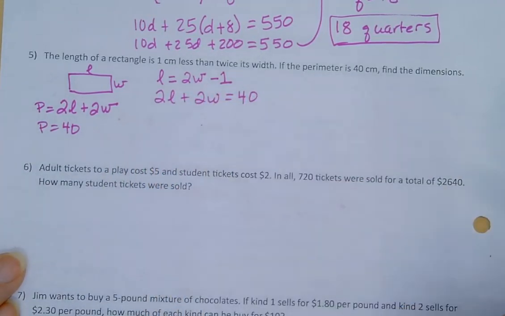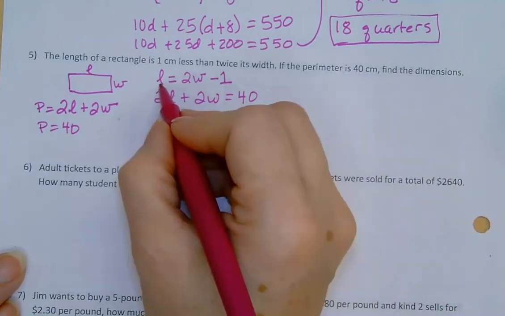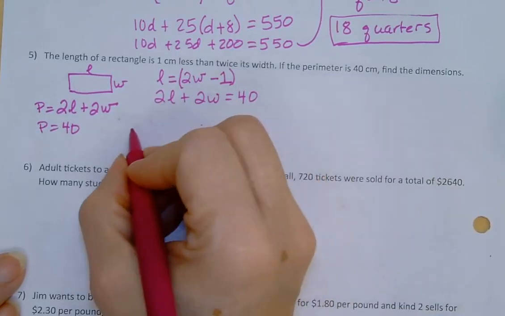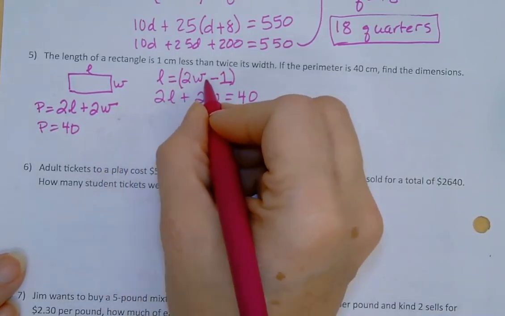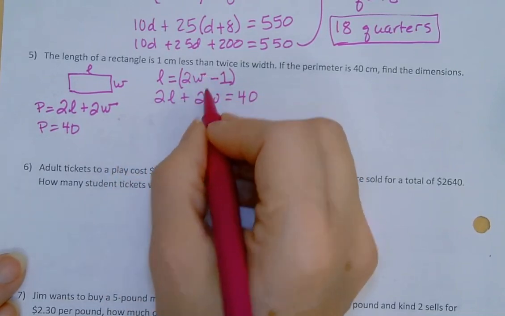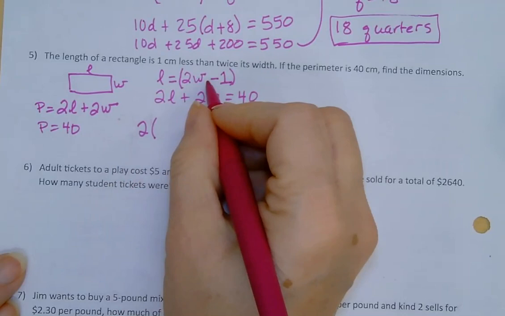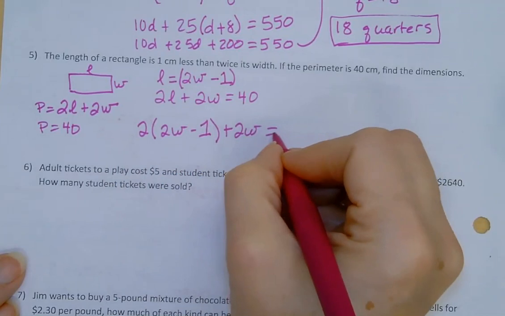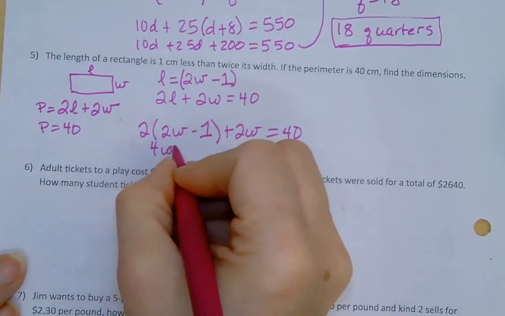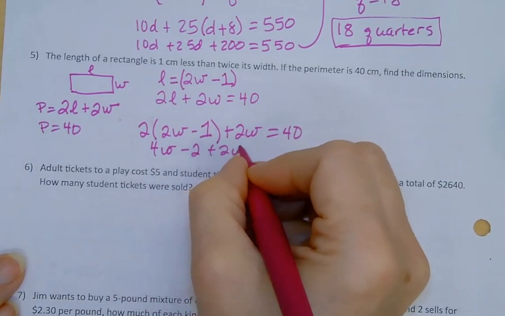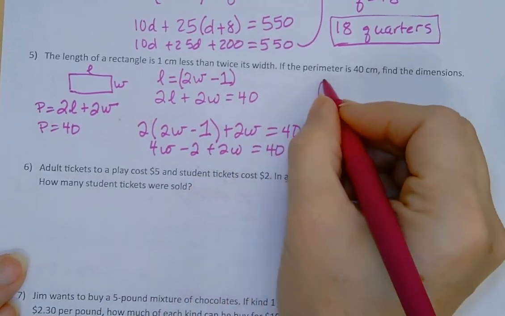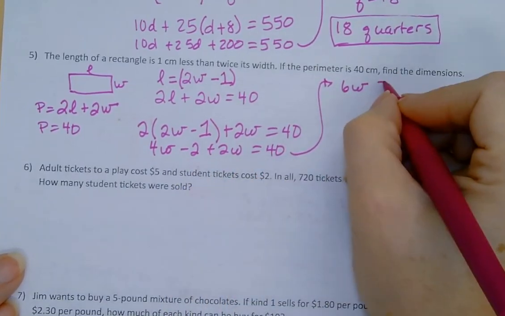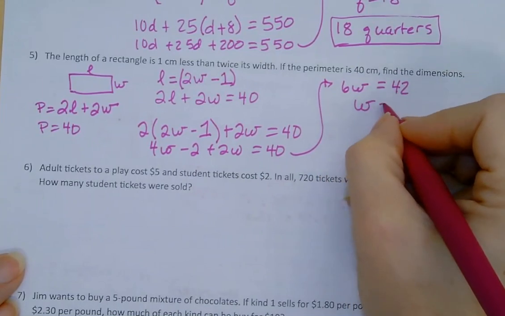So I have 2 equations with the same variables, and this one is very nicely set up for me to use substitution. So on my next equation, I'm going to say 2L, but I'm going to plug in or substitute what I know L equals. So 2 times, instead of L, I'm going to say 2W minus 1 plus 2W equals 40. That means 4W minus 2 plus 2W equals 40. Continue on. 4W plus 2W is 6W. I'm going to add 2 to each side now. 6W equals 42, and W equals 7.